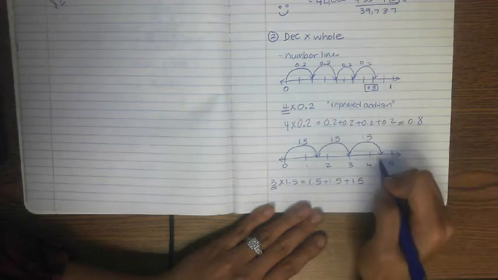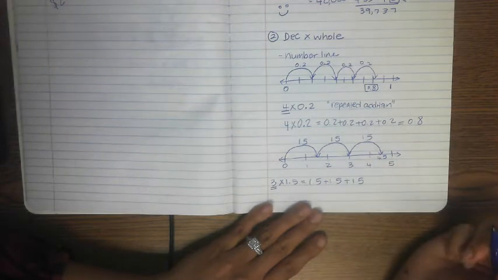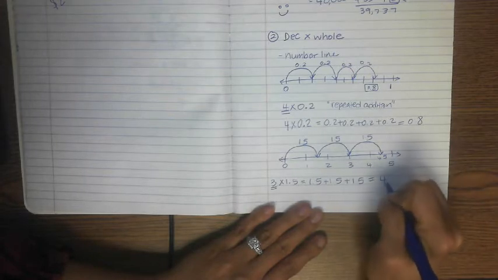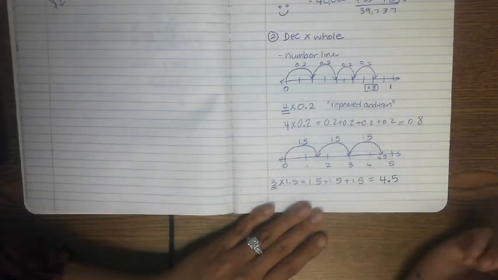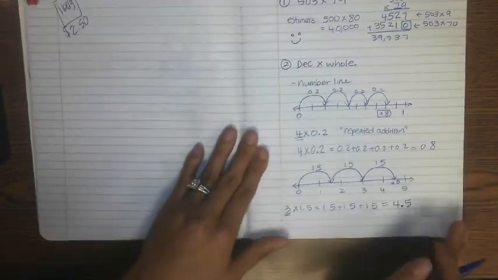Guess where I'll land on? I'll land on 4 and 5 tenths. You see that? So I can conclude that this is 4 and 5 tenths. Okay, so number line is good to go.